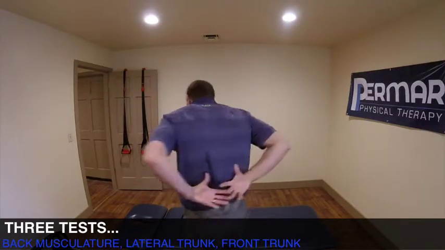So let's take a look at these 3 tests that look at the lumbar extensors, the multifidi, basically the back muscles on either side of the spine. We're going to look at the lateral abdominals, the obliques, and the front abdominals. So we're going to do 3 different tests. We're going to determine what your numbers are. We're going to talk about what normal is so you know if these numbers are impaired or not. And then in the next video, as mentioned, I'm going to show you exactly how to address the impairments that you found.